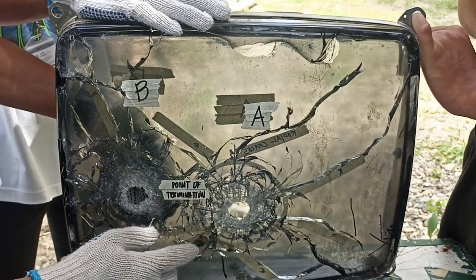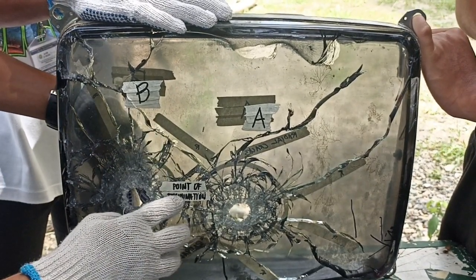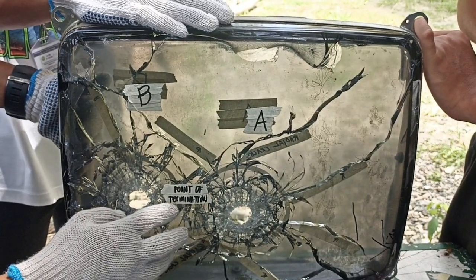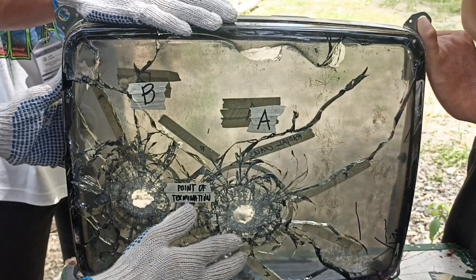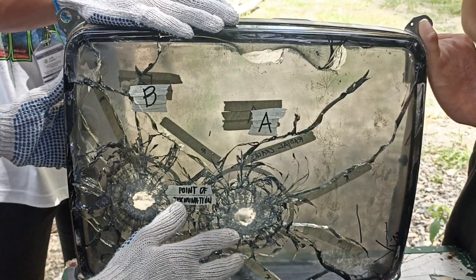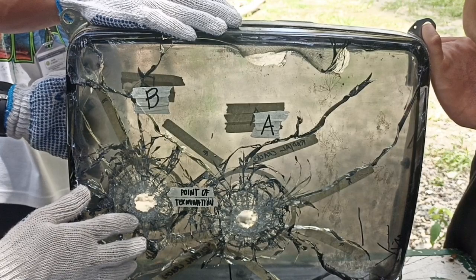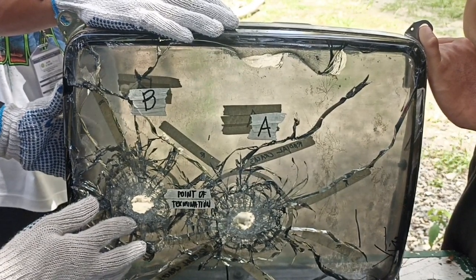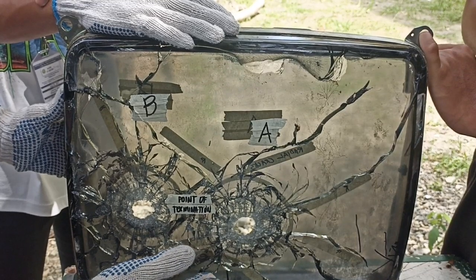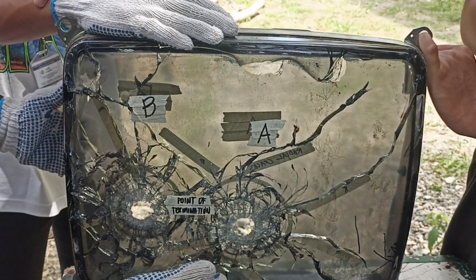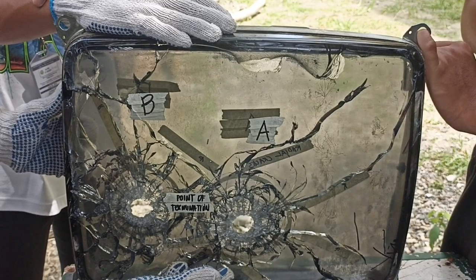So here is the point of termination, located in the load area between A and B. The first hole is 13 mm, and the second hole is 17 mm. So by analyzing the radial and concentric fracture patterns in TV glass, we can determine the direction of the impact.